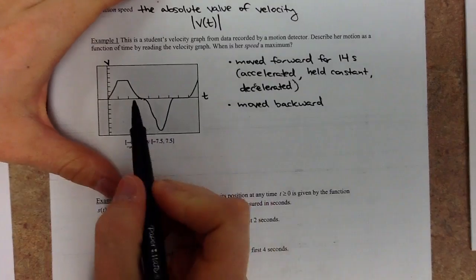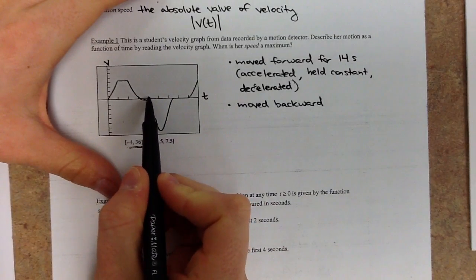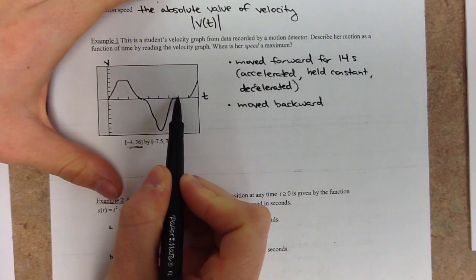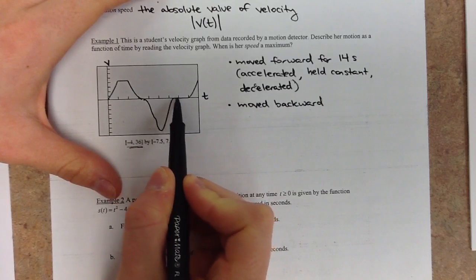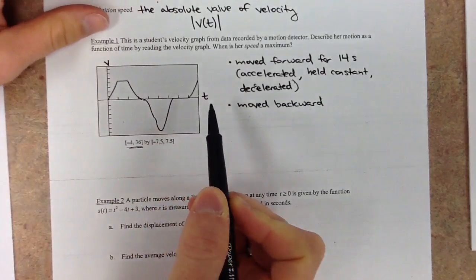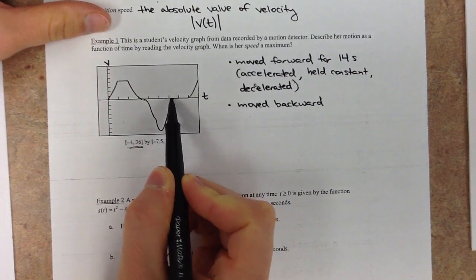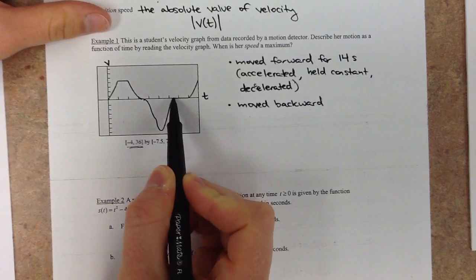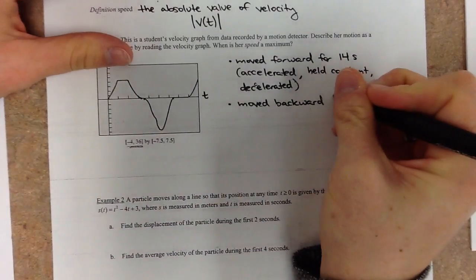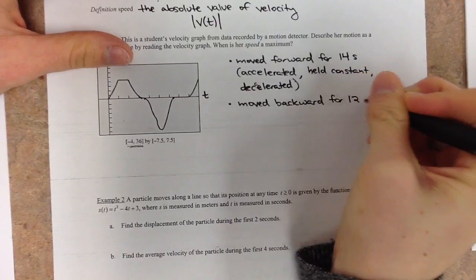So she moved backward from 14, this looks like 16, 20, 24, 28. It looks like somewhere in here, this spot right here is actually where she stopped going backwards. So this looks like 16, 20, 24, 26. So maybe from 14 to 26 she was moving backward. So let's say for 12 seconds.